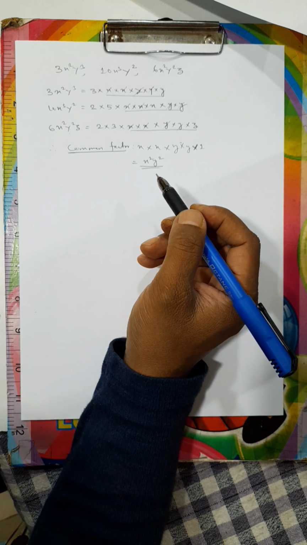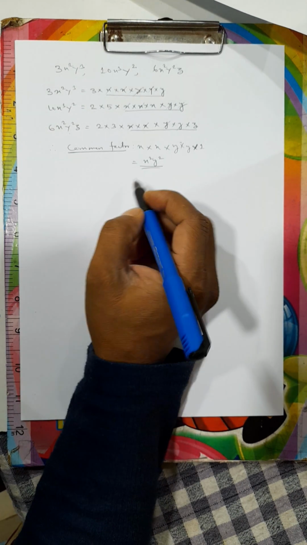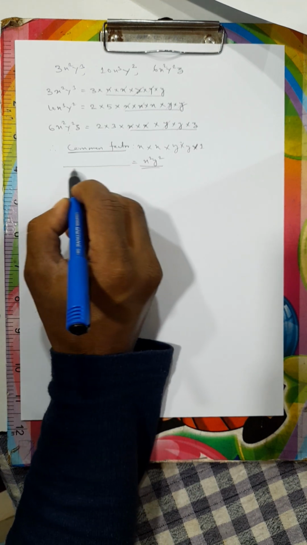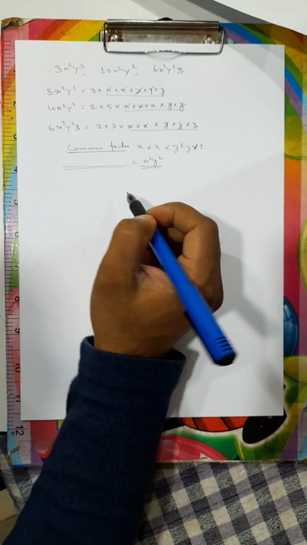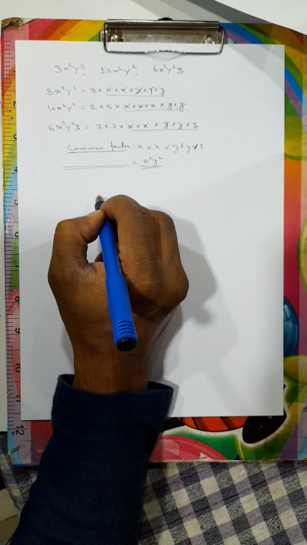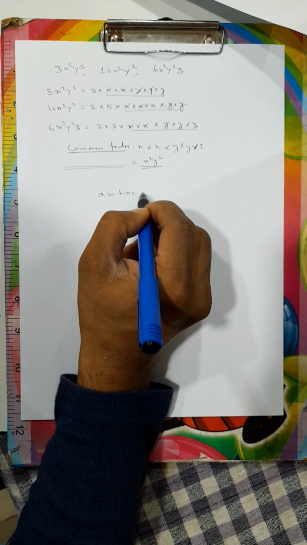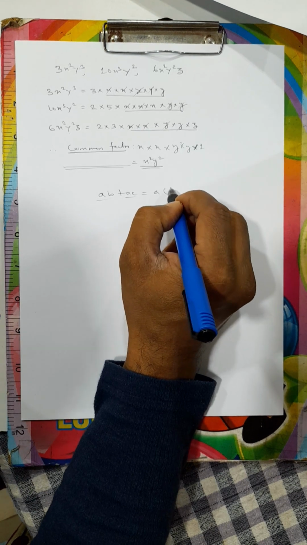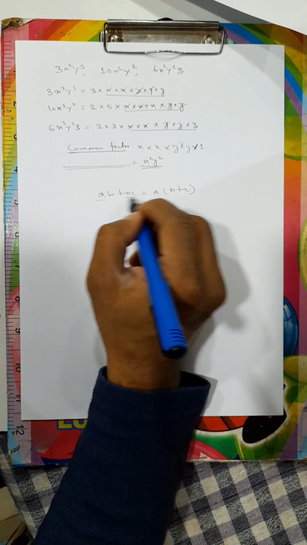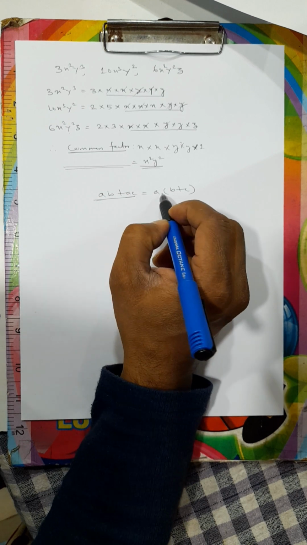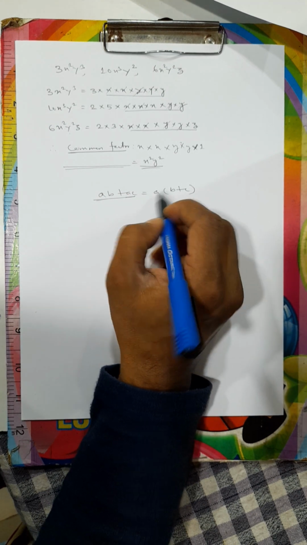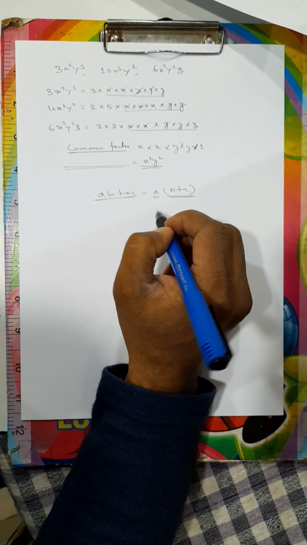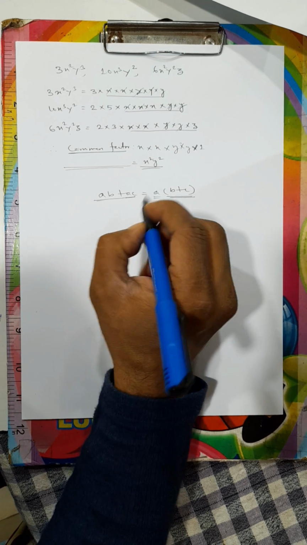So we have learned how to find common factors of algebraic expressions, right? Now we will use these ideas to factorize algebraic expressions. When you have AB plus AC, you know the common factor of both these terms is A. So in factor form, you will write A into B plus C. So the factorization of AB plus AC is A into B plus C. It's a product of two terms: the first term is A, the second term is B plus C.